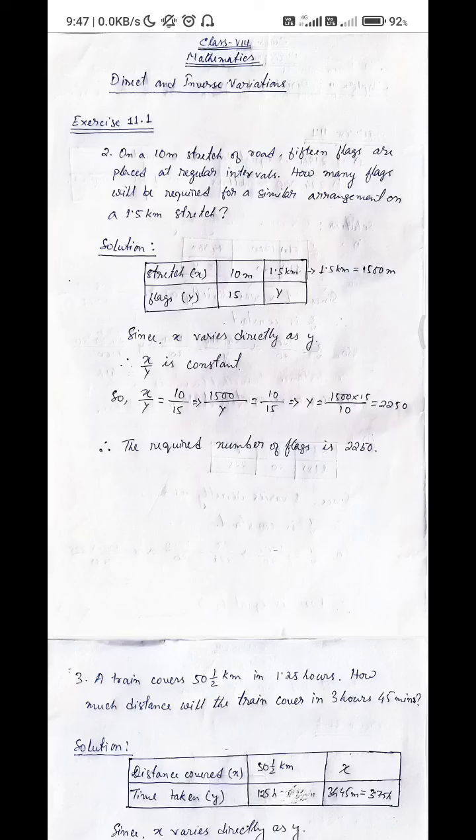I am making this recording for the students of class 8 for the subject of mathematics. Students, as we have already started this new chapter, that is direct and inverse variations, today we are going to solve question number 2 and 3 from the exercise, whereas question number 4 and 5 are going to be your homeworks. So let me explain these two questions here in this particular video.